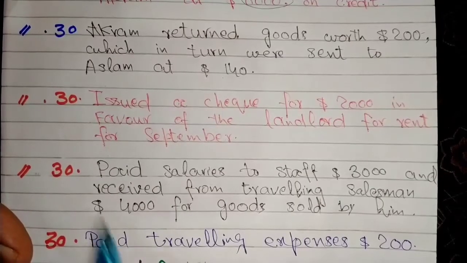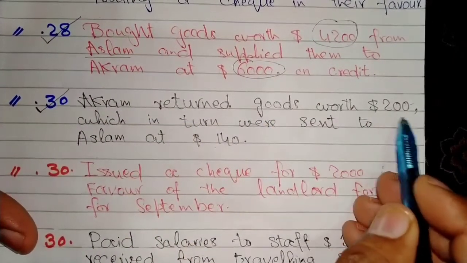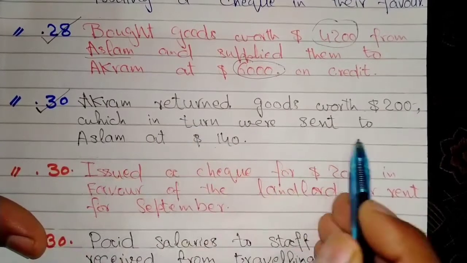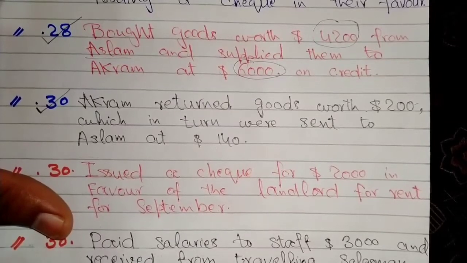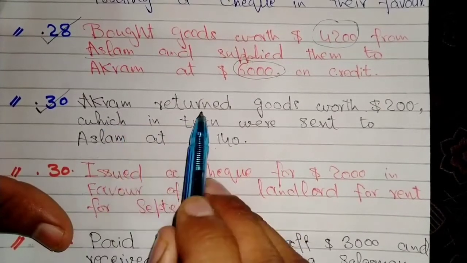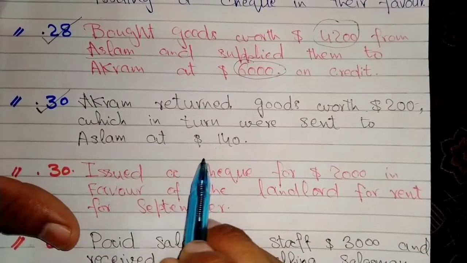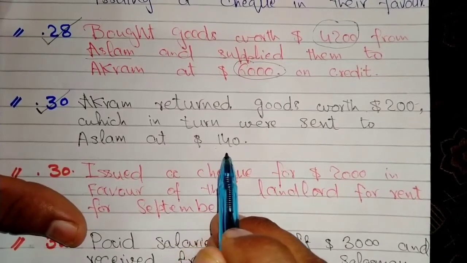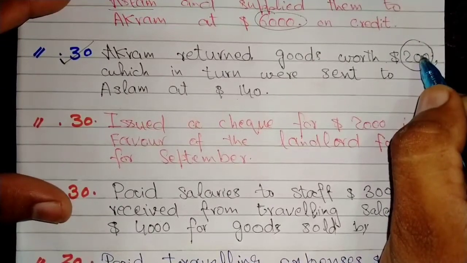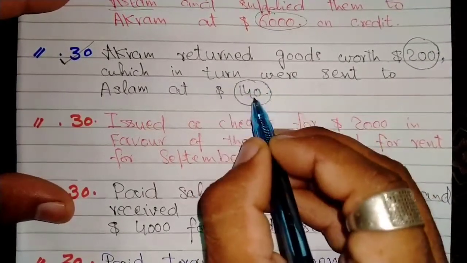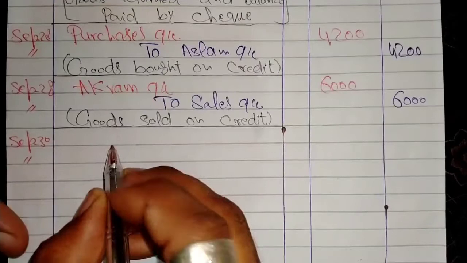Next transaction is on date 30th September, which is Akram returned goods worth $200, which in turn were sent to Aslam at $140. That means goods returned by Akram to the business amounted to $200, and then the business further returned to Aslam, which is the supplier of the business, with amount $140. Because this return is with respect to $6,000, and this return is with respect to $4,200. So the entry will be on September 30th, 2005.